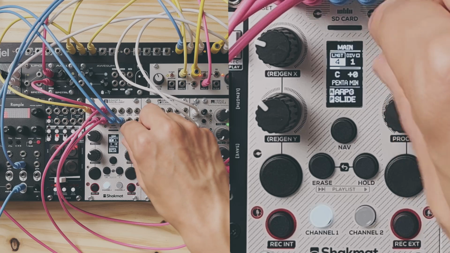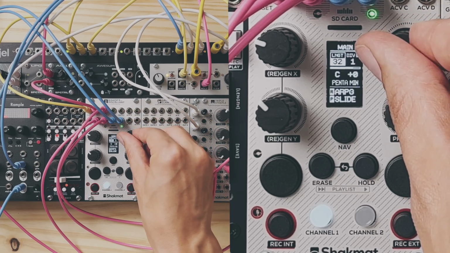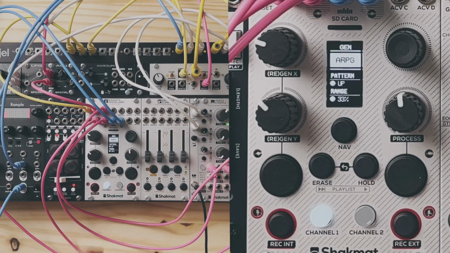Okay, let's go back to a longer sequence. It's cool, like extending to a longer sequence and having so many blank steps.